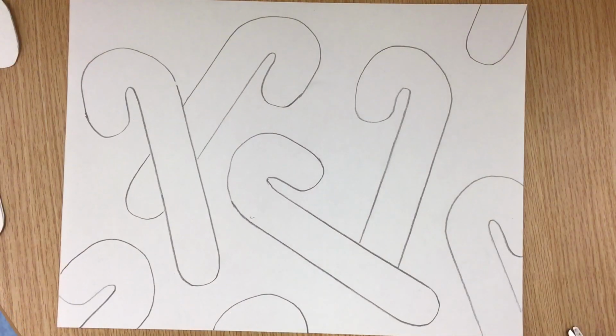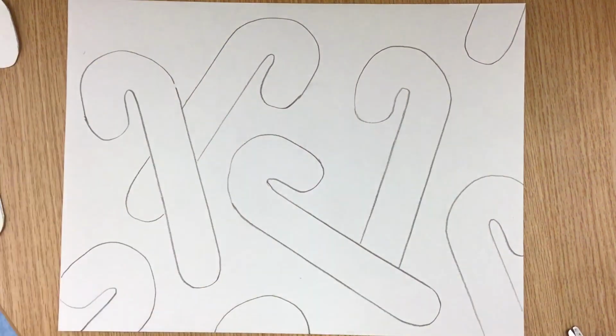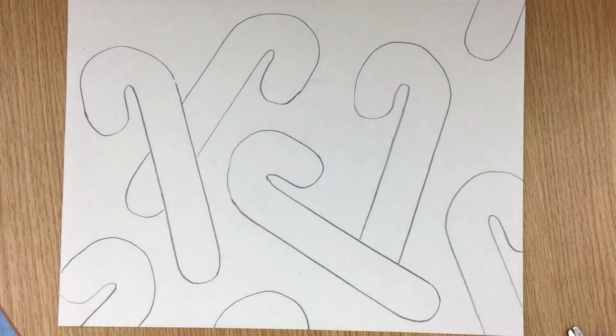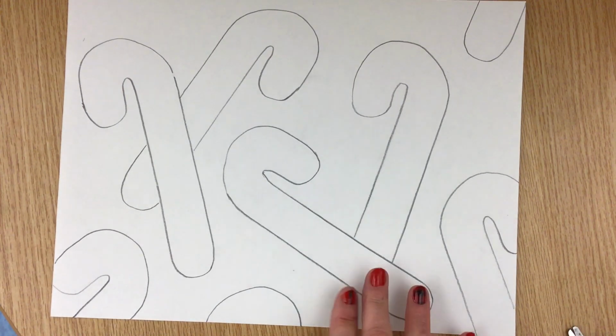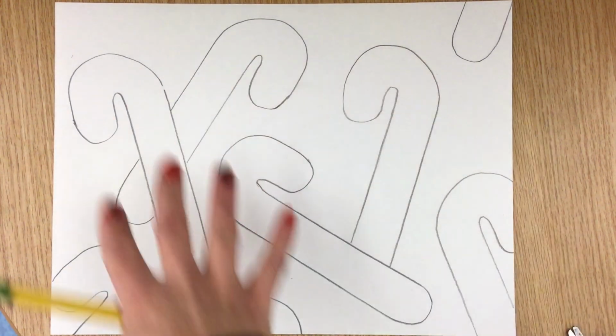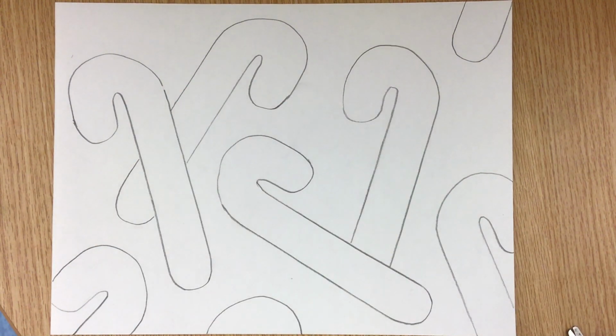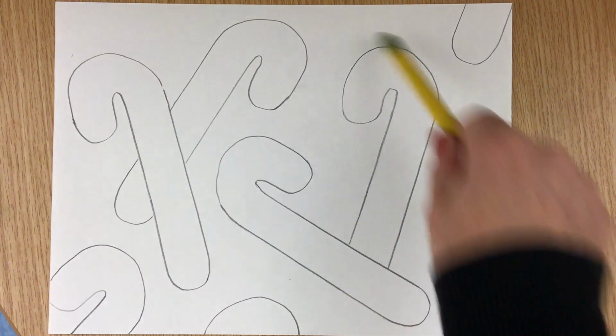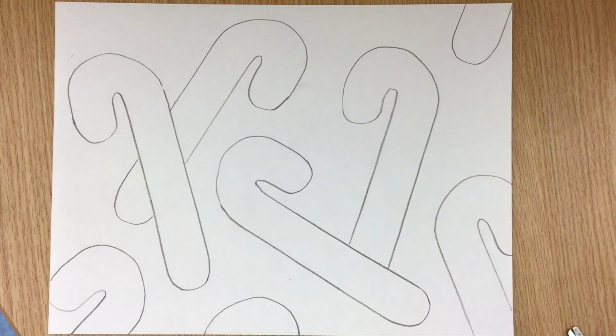Okay, so you can see that I took more of a random approach where my candy canes look like they're spilt all over my paper. Because I did that, I wanted to make sure that I had good composition. Composition is how things are arranged on your paper. If I just left it with my 4 that I had done, definitely if I left it with 3, I would have too much empty space. So I needed to fill that in. So that's why I put my 4th one in there.